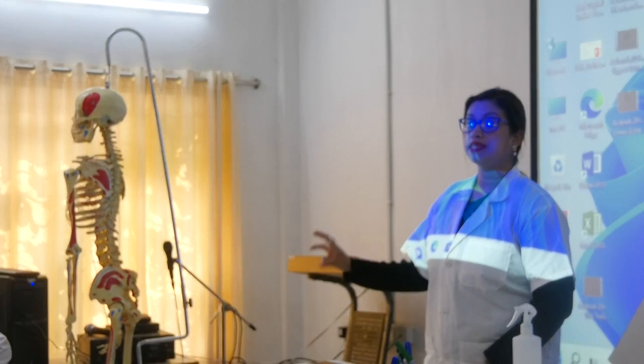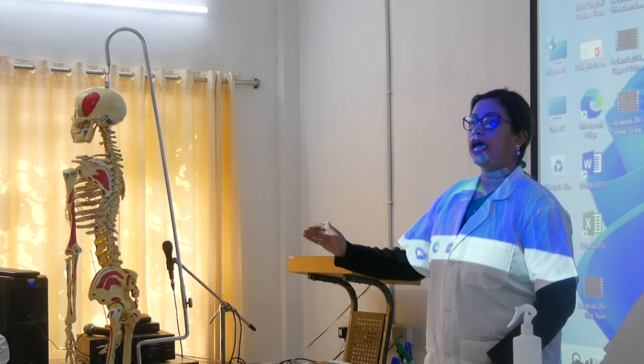Now coming to the pelvic girdle. How many bones are there in the pelvic girdle? 3. So the hip bone consists of them together. It is a type of irregular bone. It consists of 3 parts. First one is ilium, the fan shape. Then the ischium is the lower part, and pubis is the front part. So these are the 3 bones. Write it down: hip bone, ilium, ischium, and pubis.